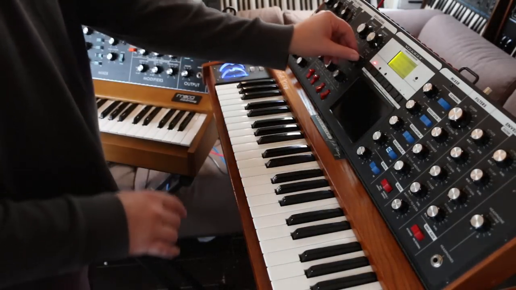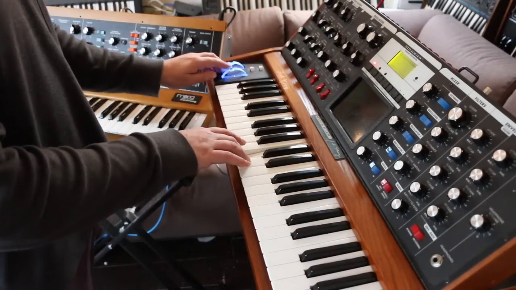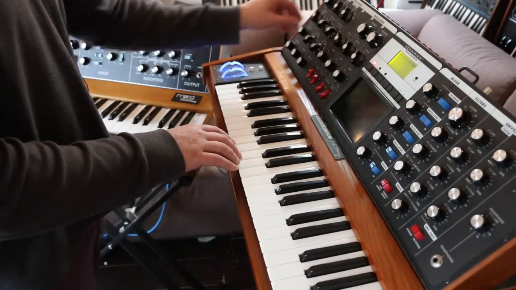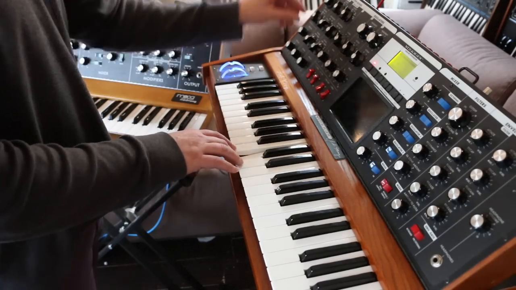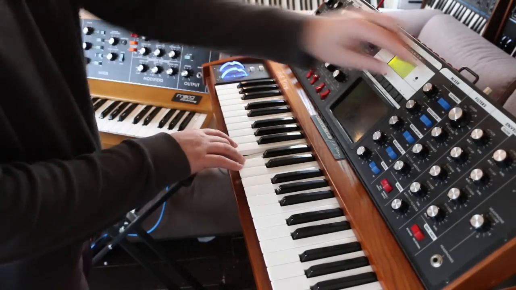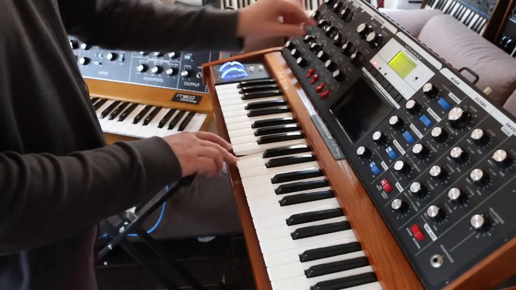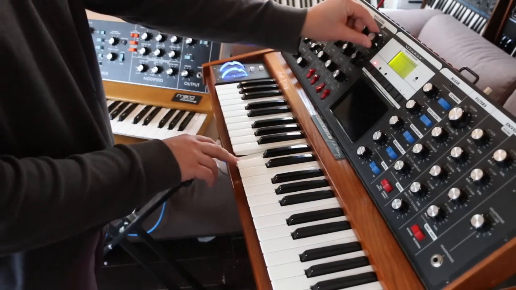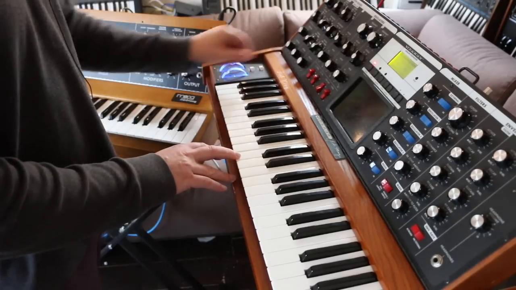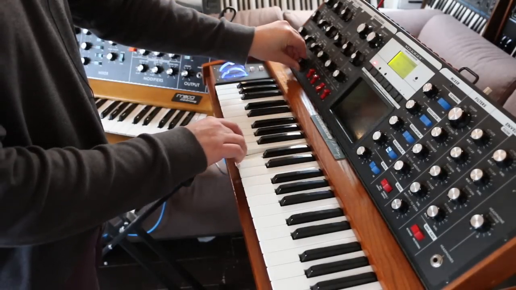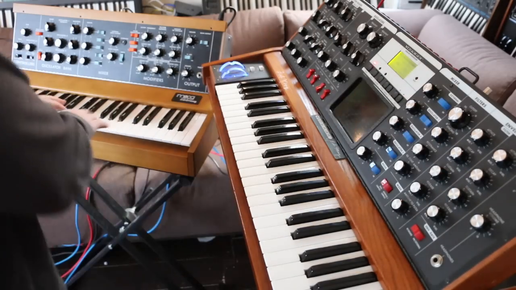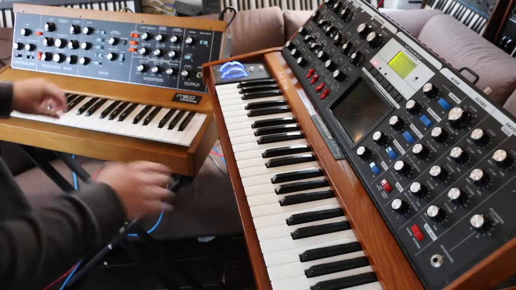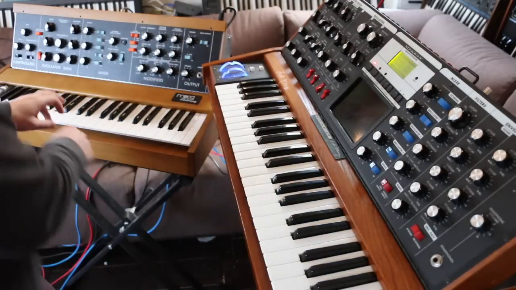Something like that on here. Let's put it back to turn this off. Filter. So this bipolar has much more of an effect than this does. It's a different effect, but it has more of an effect on the overall sound.